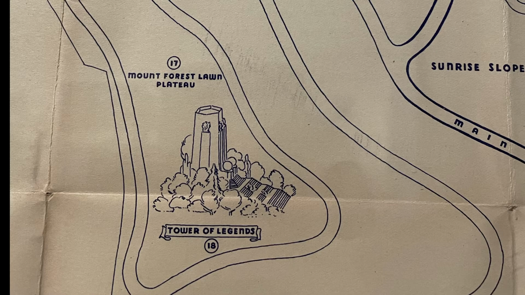If you look closely at the left side of the map, you can see there is no museum or Hall of Crucifixion and Resurrection. Instead, this hilly area used to be called Mount Forest Lawn Plateau, and a 90-foot tall building known as the Tower of Legends used to stand at the summit.